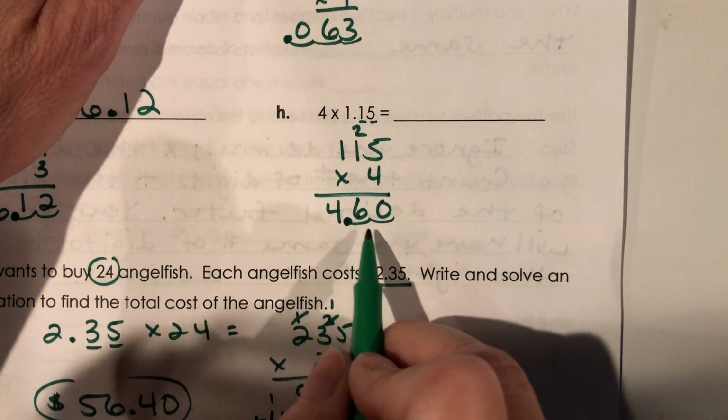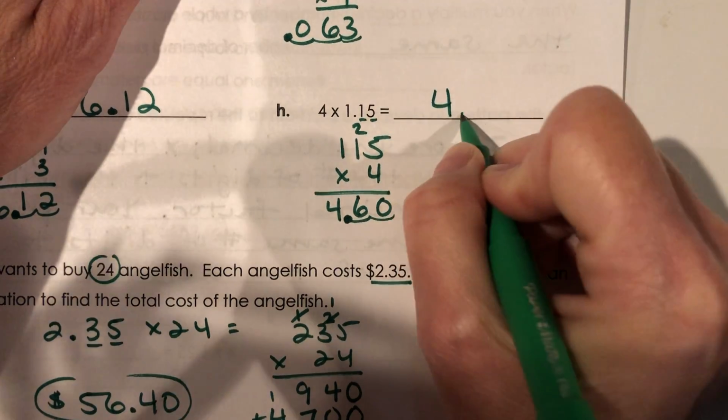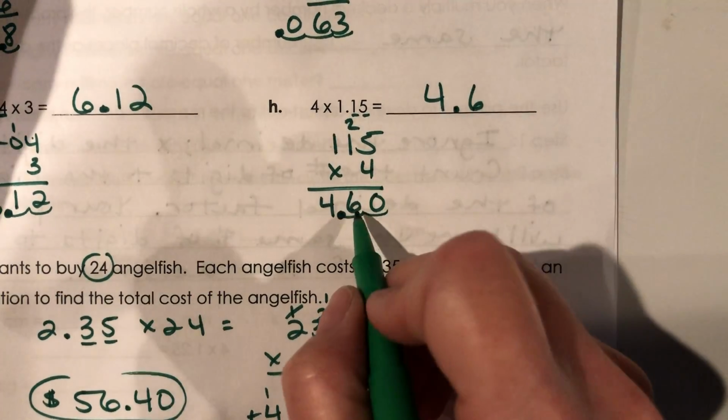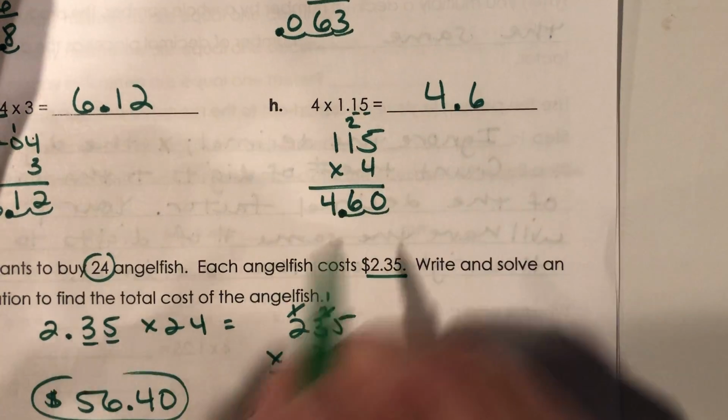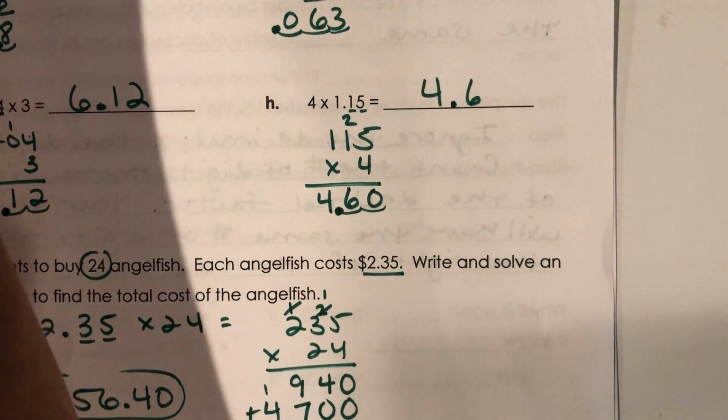So you could say 4.60. If this were a response on a multiple choice test, you wouldn't see 4.60. You would just see 4.6. That's because 6/10 and 60/100 are equivalent, right? If you think about them as fractions.